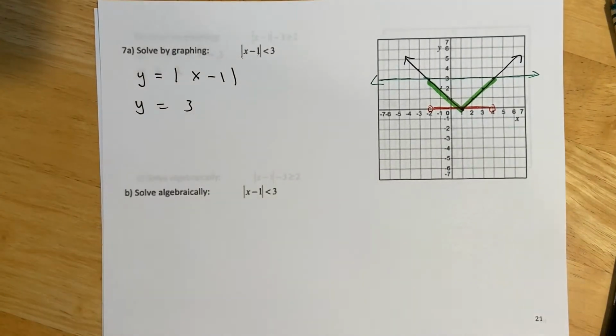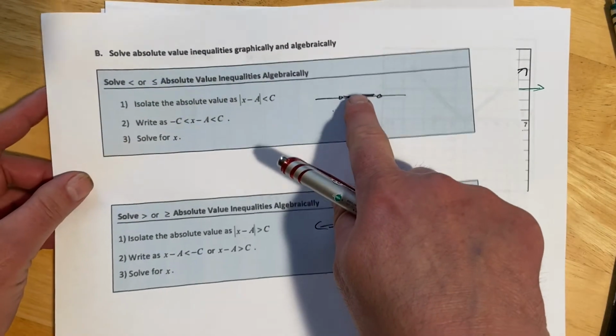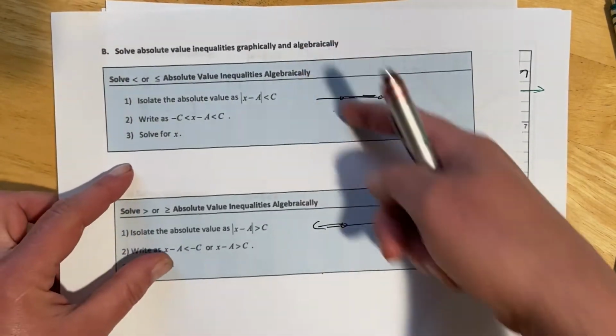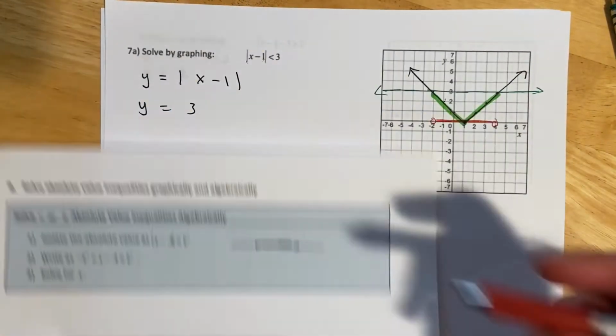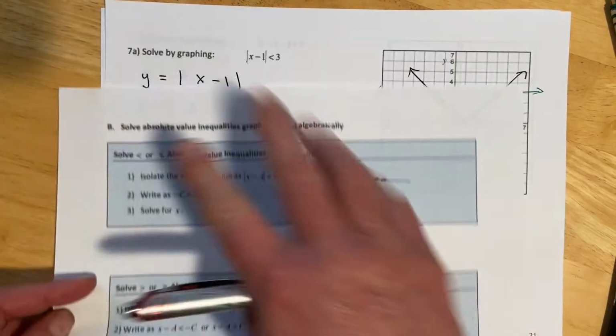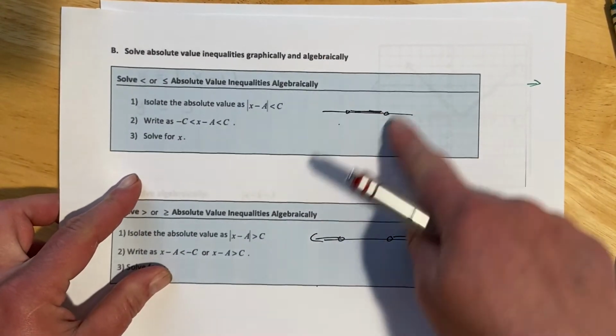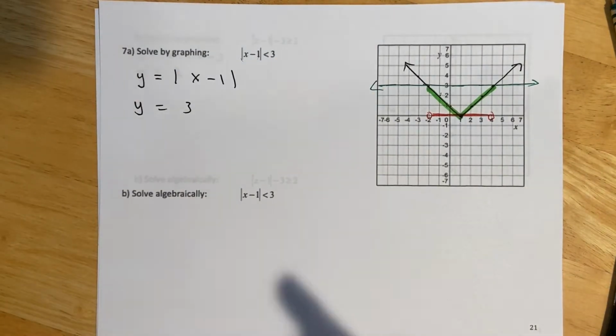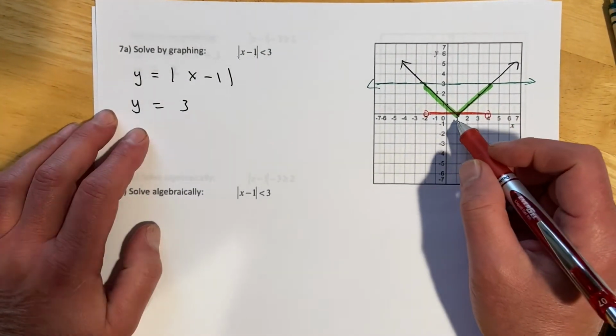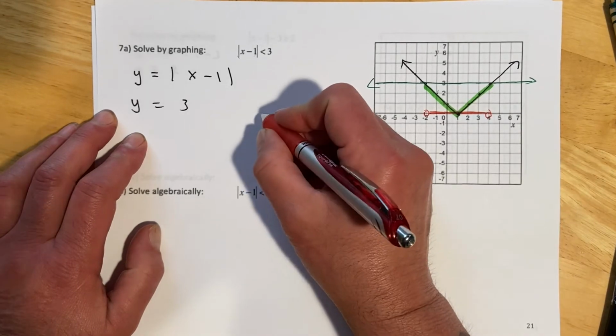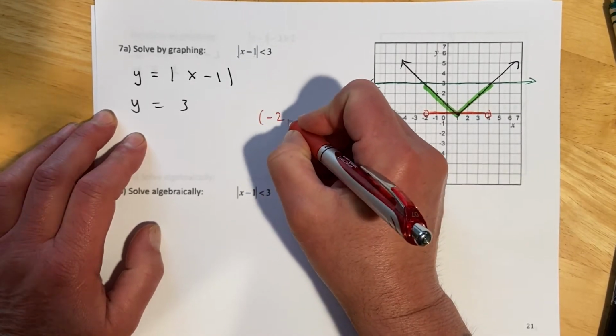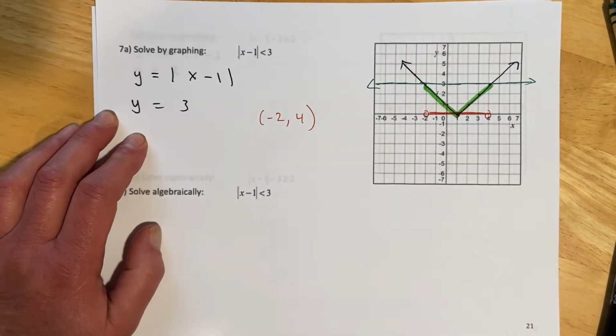And that's what I was saying back over here, where all of these less thans are going to end up in between, because what we'll be finding, unless there's a negative in front, which there won't be, is the part that is under the line. So to write this as an answer, we would go from -2 to 4.